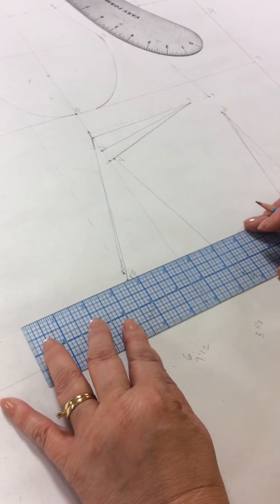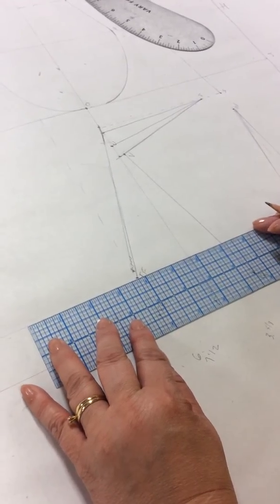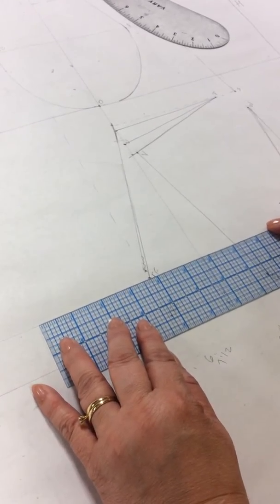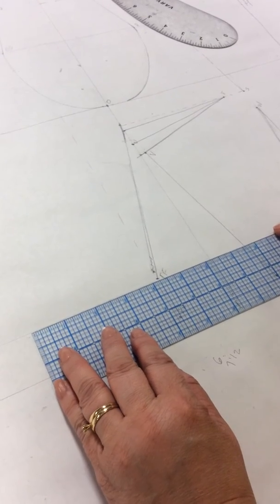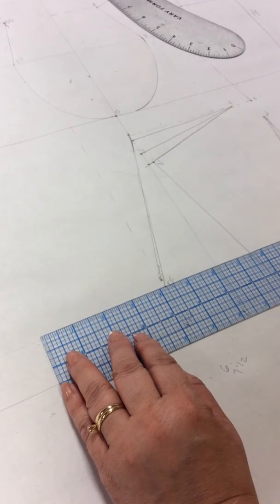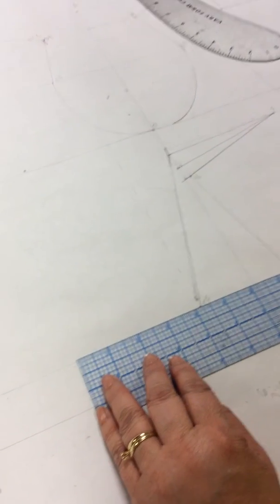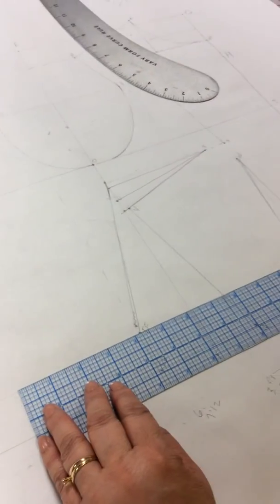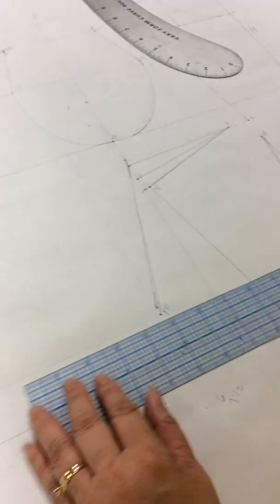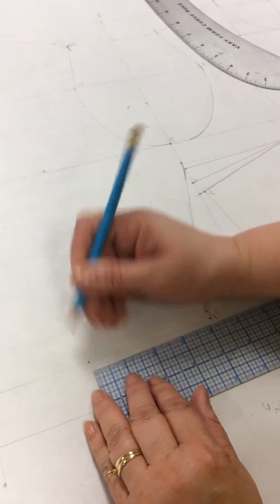And then you add 3/4 of an inch to that mark. Okay, got it. It's that mark.